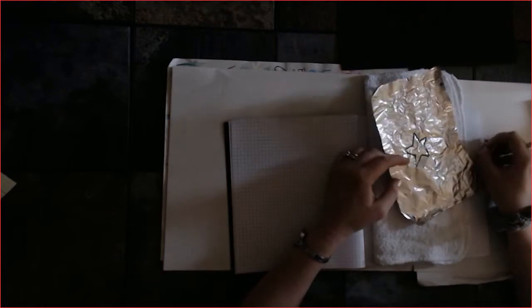And just trace your outline with little holes. You can do this with a piece of paper. You can print a picture with your computer, but I chose tinfoil because it is both reflective and opaque. Pretty cool. So I thought that would tie in with our lesson really well.